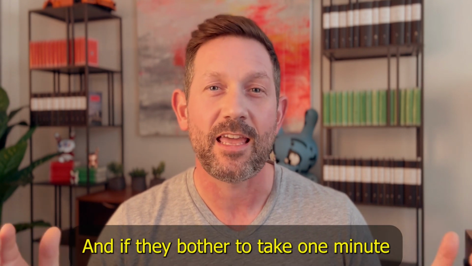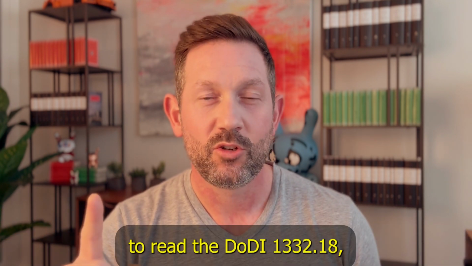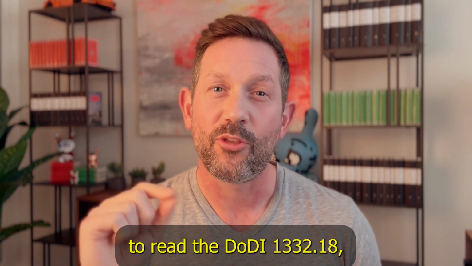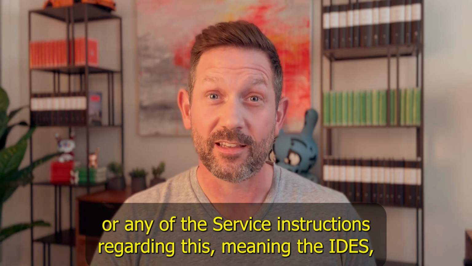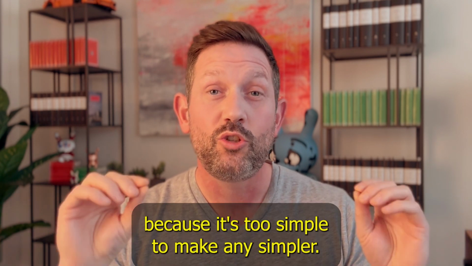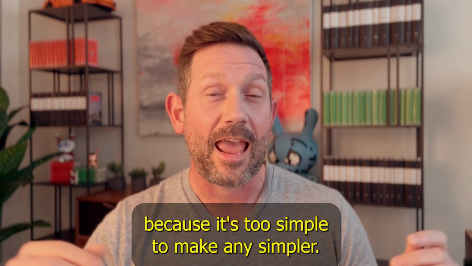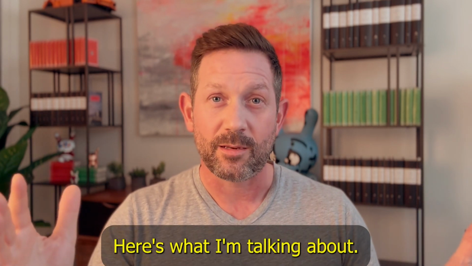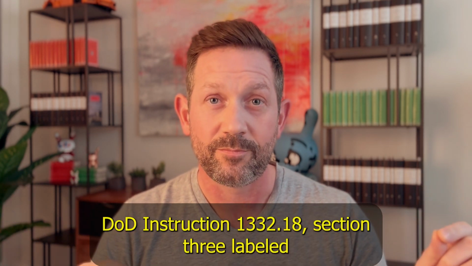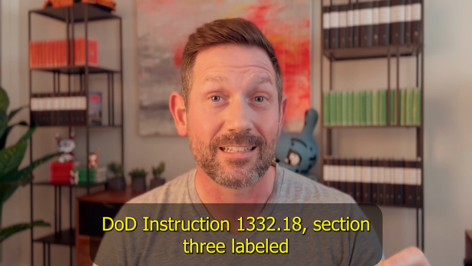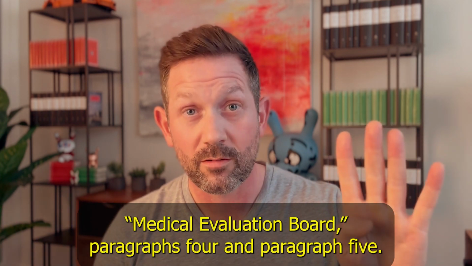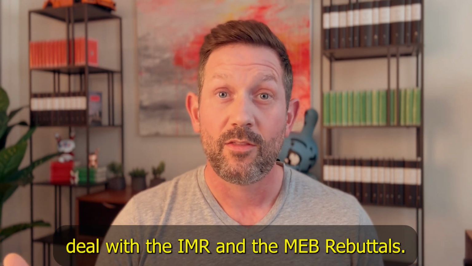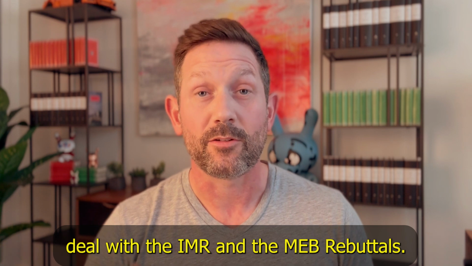If they bother to take 1 minute to read the DODI 1332.18 or any of the service instructions regarding this, meaning the IDES, because it's too simple to make any simpler. Here's what I'm talking about. DOD instruction 1332.18, section 3, labeled Medical Evaluation Board, paragraphs 4 and 5. These paragraphs deal with the IMR and the MEB rebuttals.